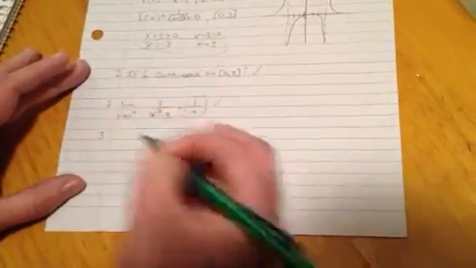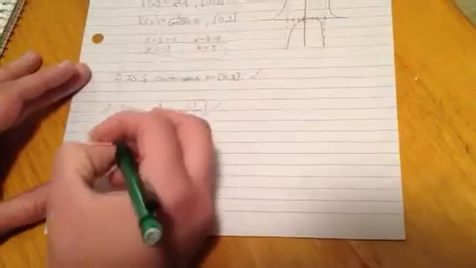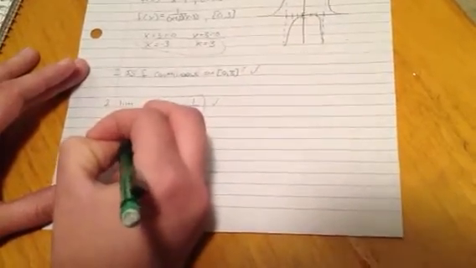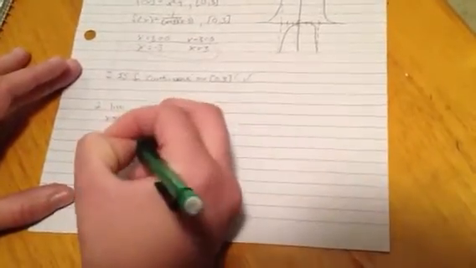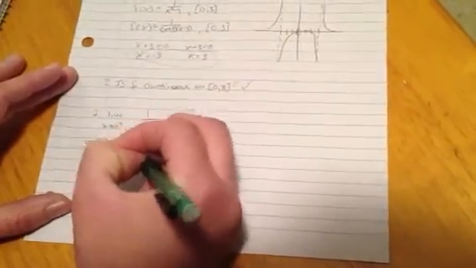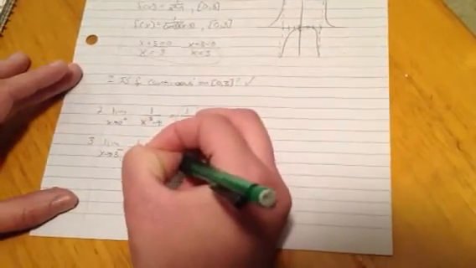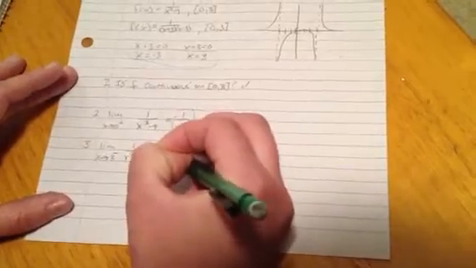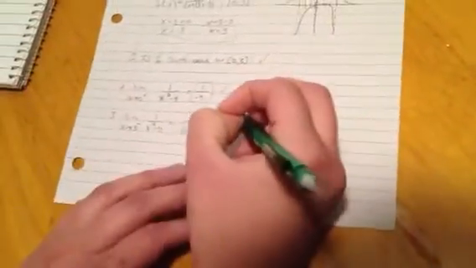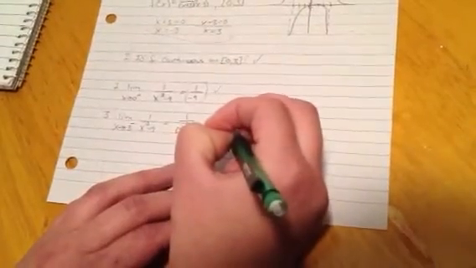The second part that we're going to do is with number 3, so that'll be the limit as x approaches 3 from the left of 1/(x² − 9), which is equal to 1/(3² − 9). As you can see, this is going to be 1 over 9 minus 9.